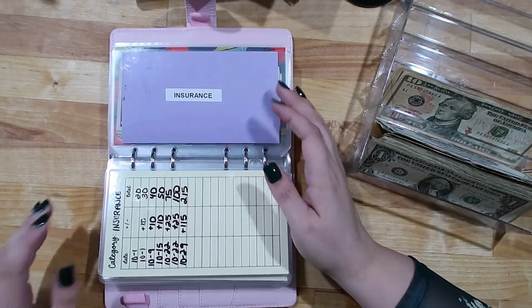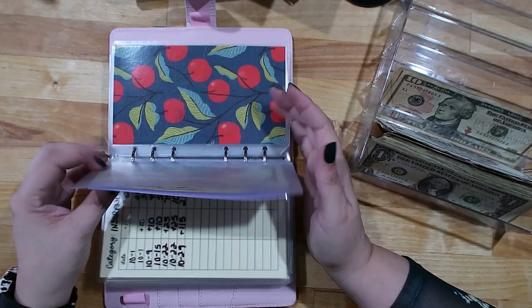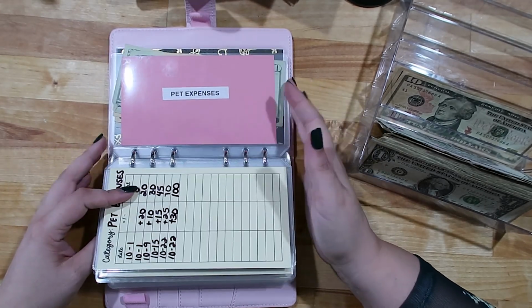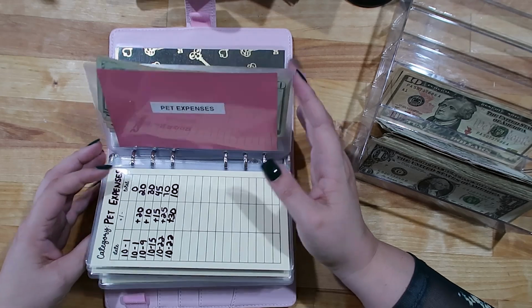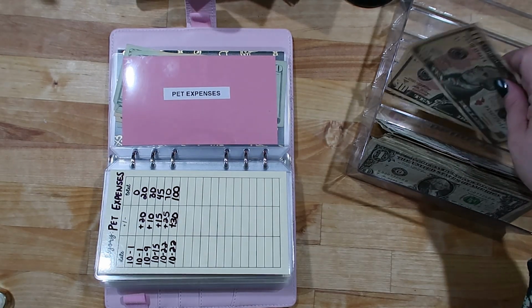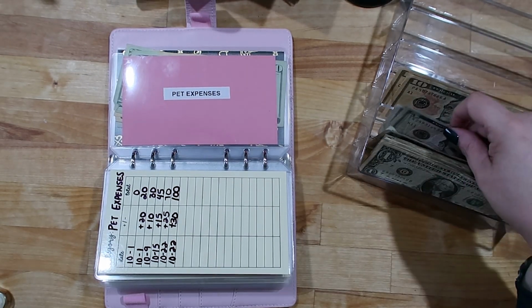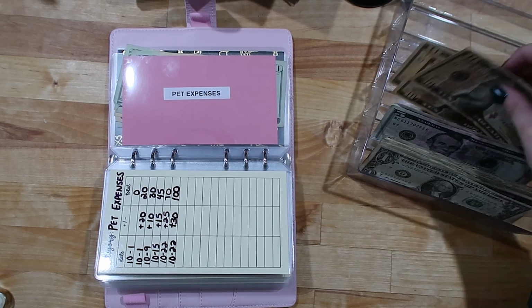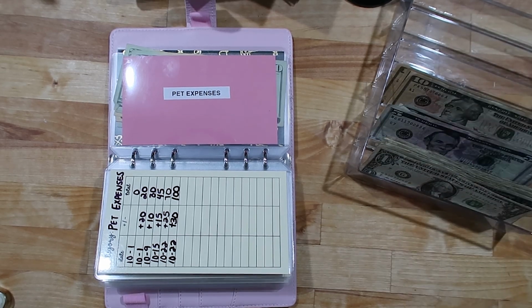Okay, let's see. Insurance is at 215, 265. Pet expenses could definitely use a little bit extra. Let's do $50 to pet expenses. Do I have that? Yes.